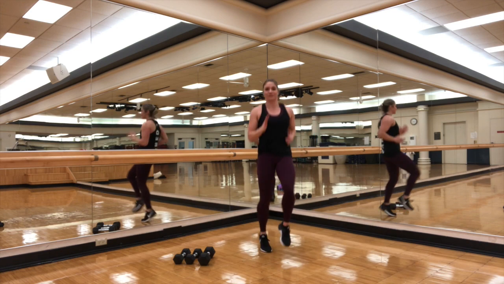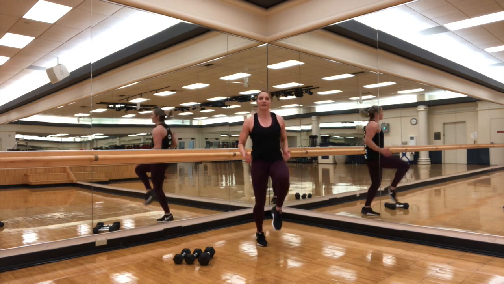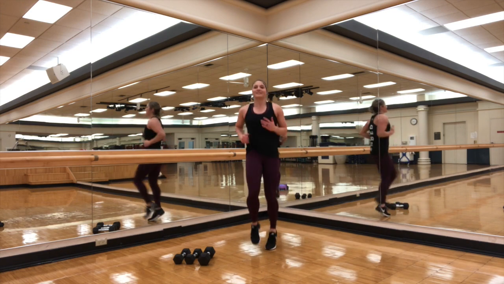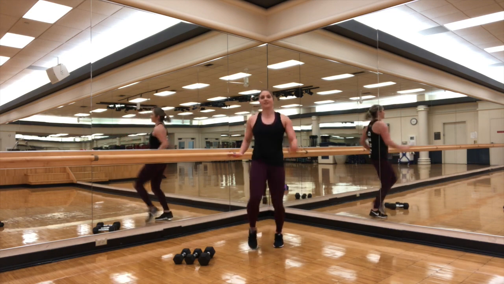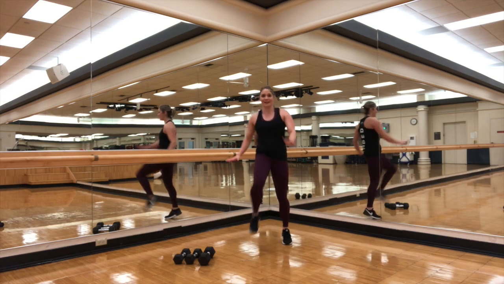Bring them into high knees first. So start to pull up those knees. This can be, if there's low impact people, a high knee skip. So instead of a high knee run, they can go into a high knee skip.